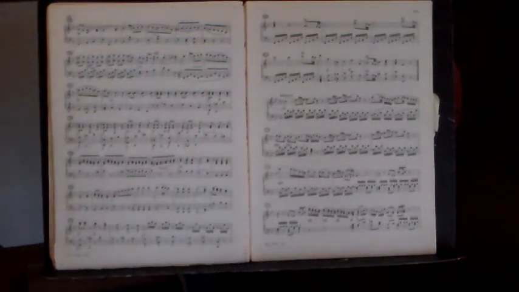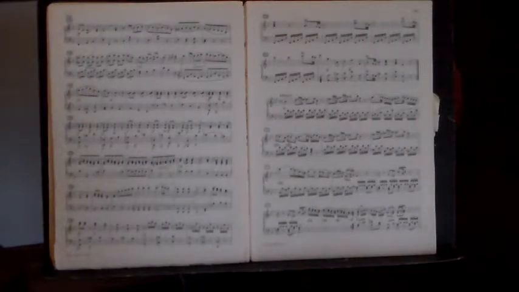Okay, today we're going to talk about sonatina form. And so sonatina form is very similar to sonata allegro form. Anything that ends in I and A is a diminutive version of something. And so sonatina is a small version of sonata allegro.